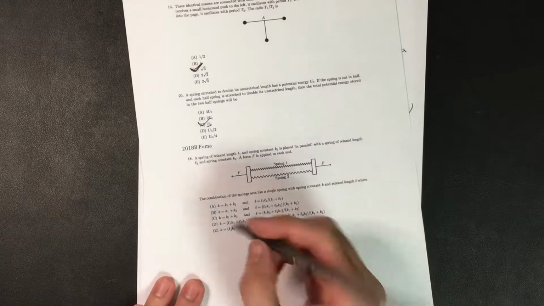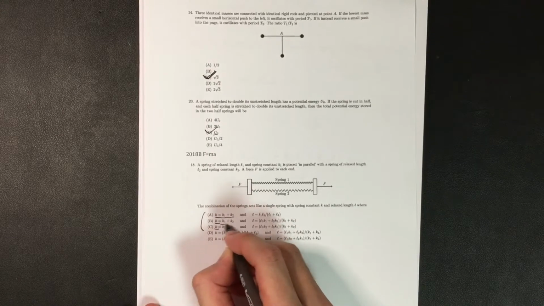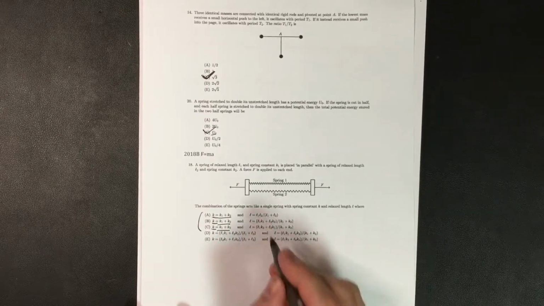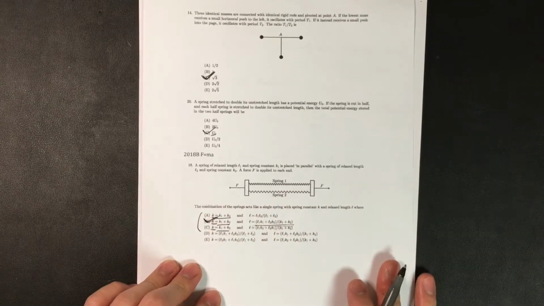And thus, looking at the answer choices, A, B, and C have the correct effective spring constant, K equals the sum of K1 and K2. And by looking at the equilibrium length, it looks like B is the correct answer.